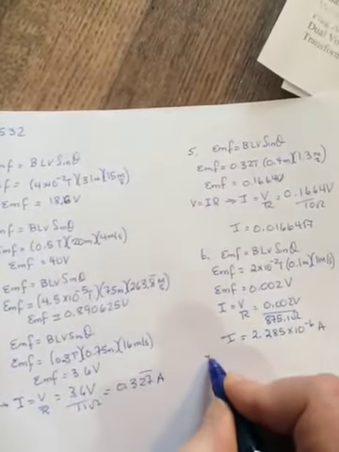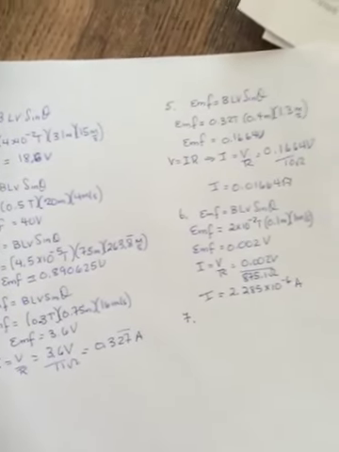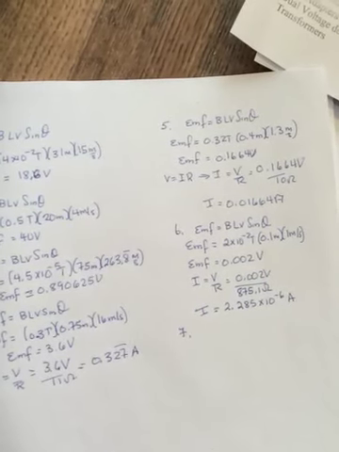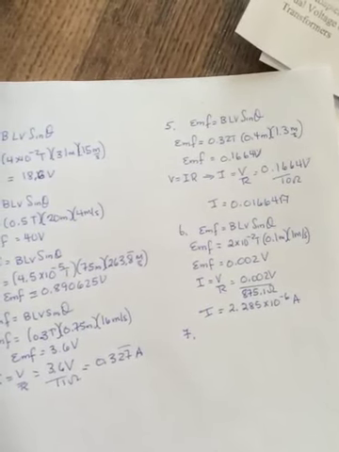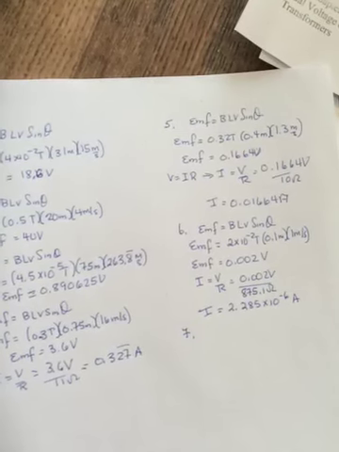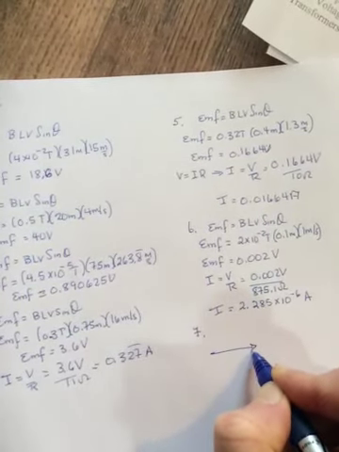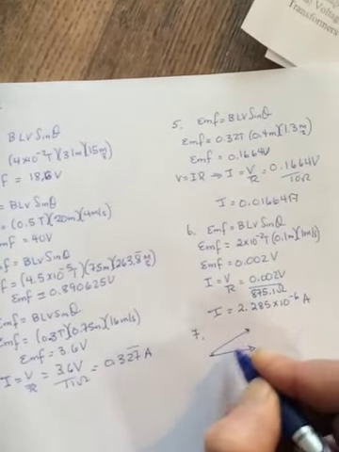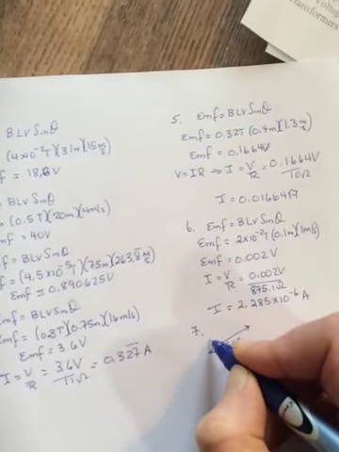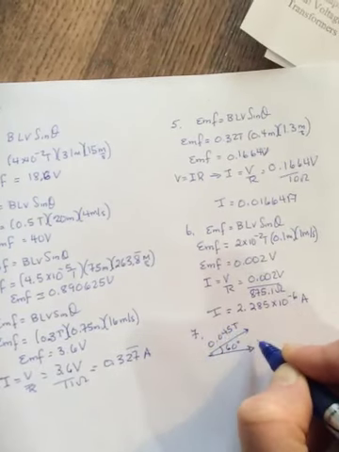Number 7. The direction of a 0.045 Tesla magnetic field is 60 degrees above the horizontal. A 2.5 meter long wire moved horizontally at 2.4 meters per second. The vertical component of the field is asked for. So it's making an angle here of 60 degrees, and the field is 0.045 Teslas.